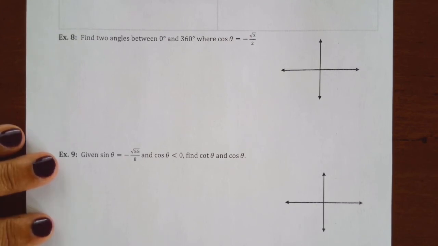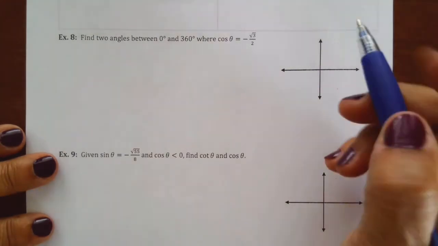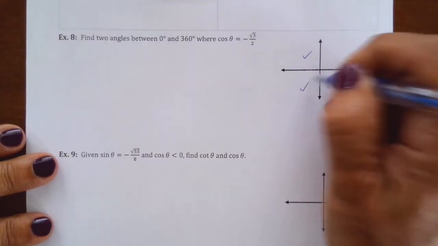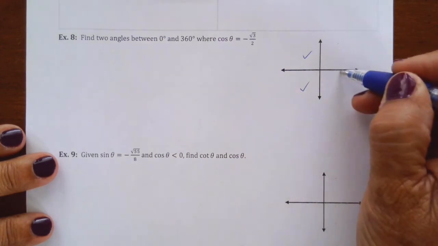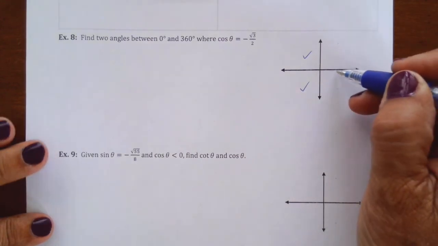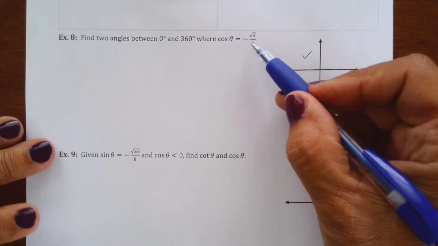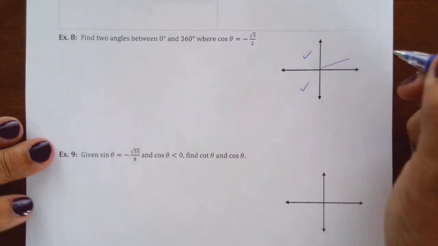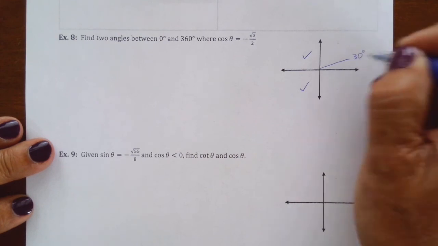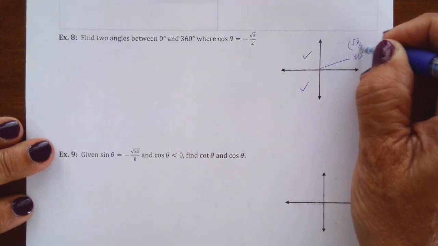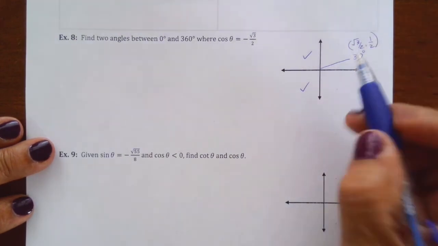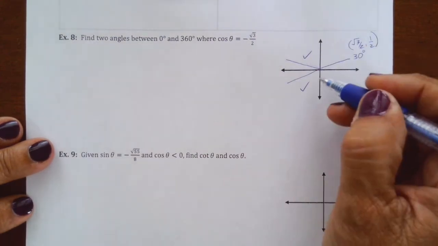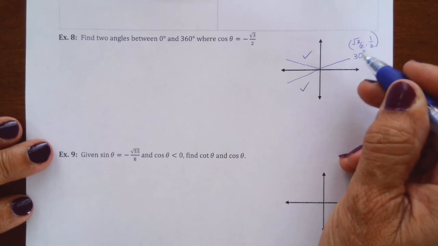Okay, so where would the cosine be negative? Cosine is the x value, so that would be in this quadrant and this quadrant. Okay, if I go this way, cosine would be positive. Now, what angle has a cosine of the square root of 3 over 2? Remember, that's over here at 30 degrees, right? That's square root of 3 over 2, 1/2. So I need this angle and this angle. Those are the two that would have that same value.